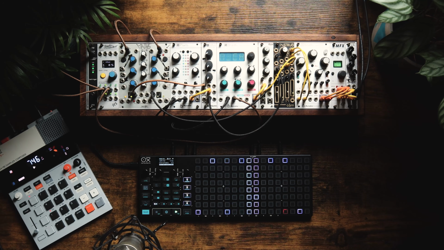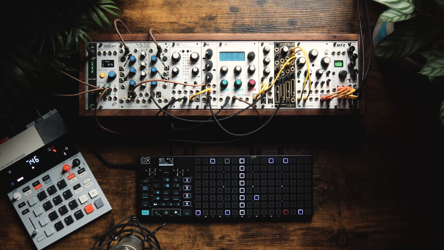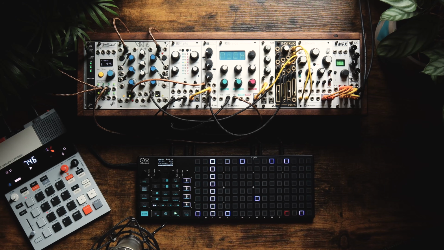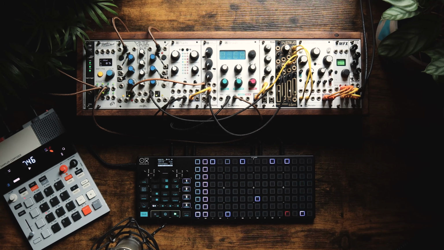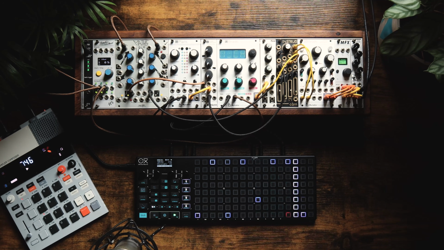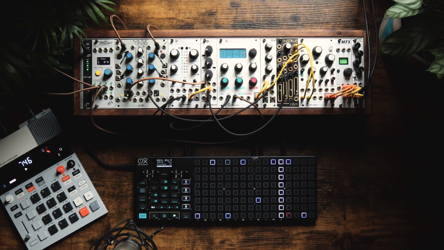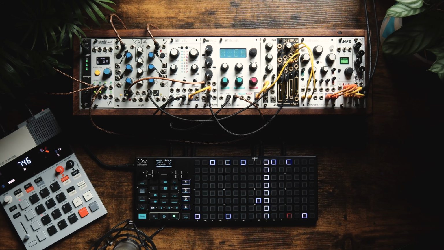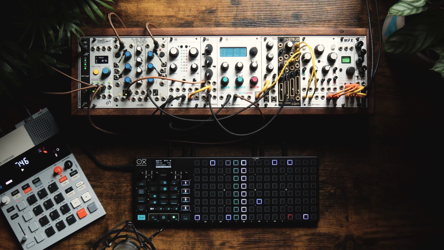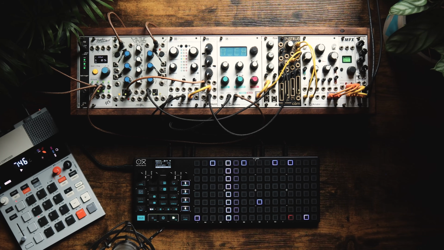Regular viewers to the channel may have noticed that over the past month or so, the Oxi One has kind of replaced the BeatStep Pro as my go-to sequencer, especially when I'm using more than one oscillator. So I thought I'd make a video taking a look at some of the features of the Oxi One, taking a look at my workflow, and discovering why it seems to be such a popular sequencer.